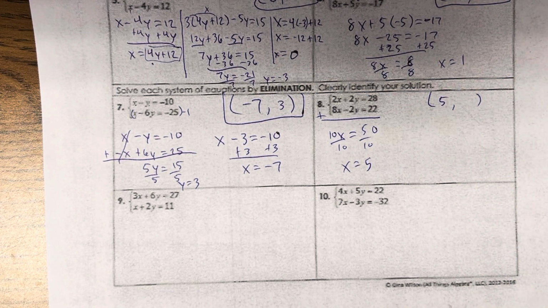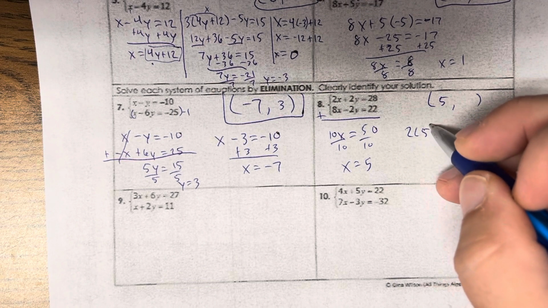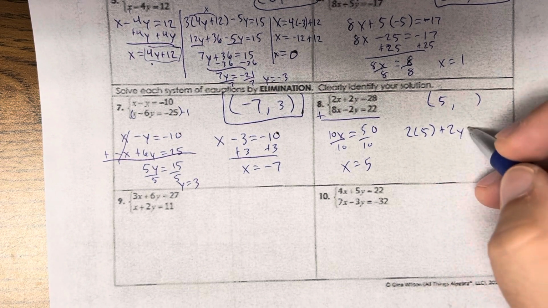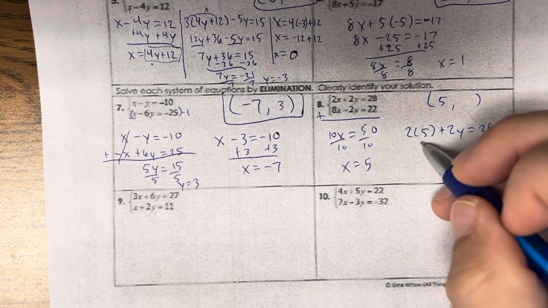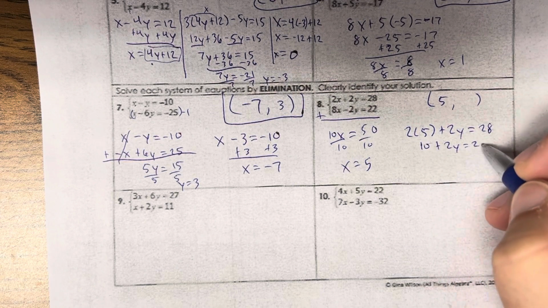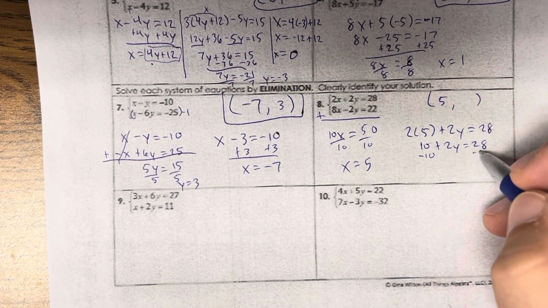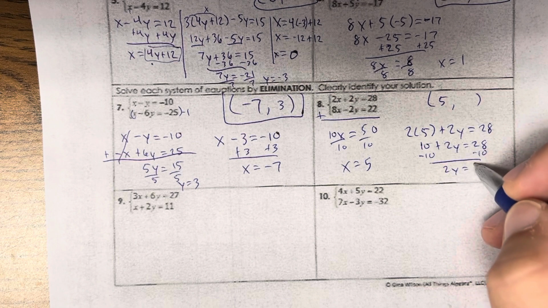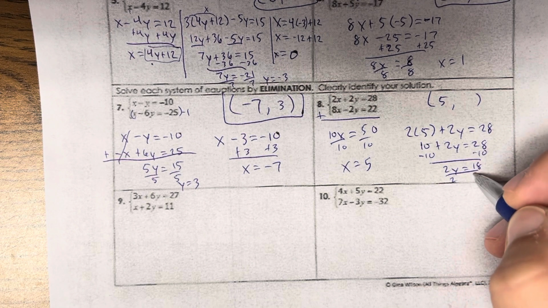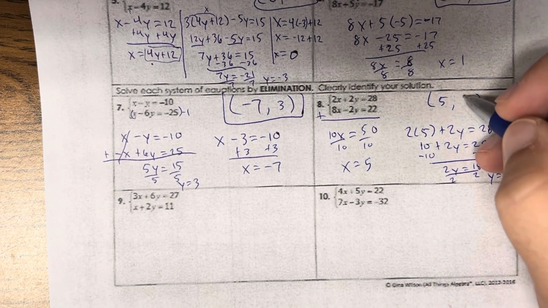And so then I'll plug into the top equation. So 2 times 5 plus 2y is equal to 28. And so 10 plus 2y equals 28. We'll subtract 10 over. 2y equals 18. And then we'll divide by 2 to get y equals 9.